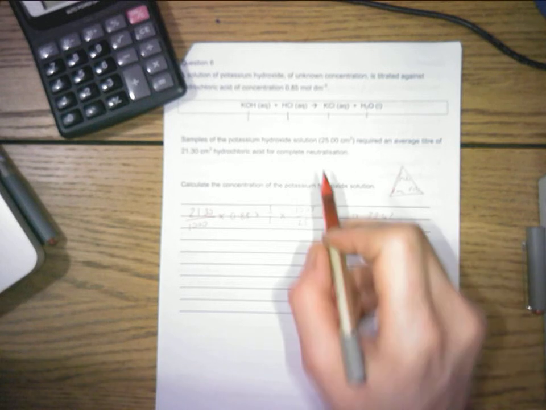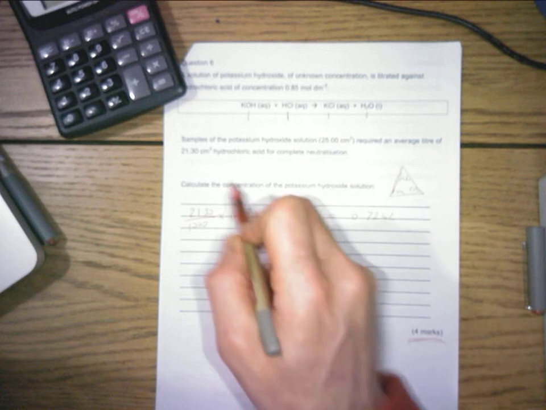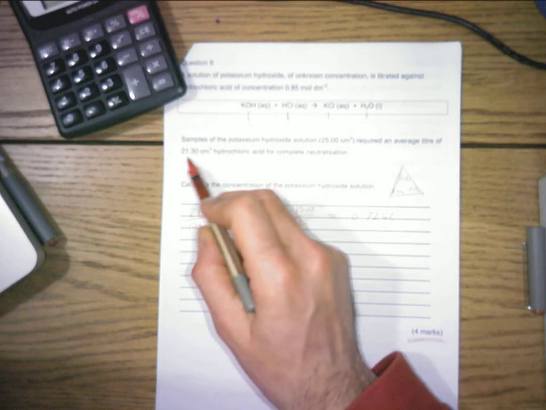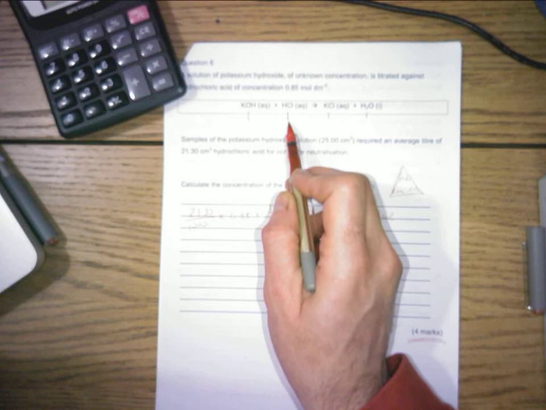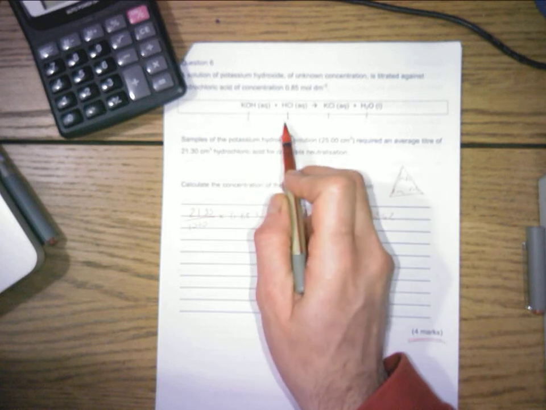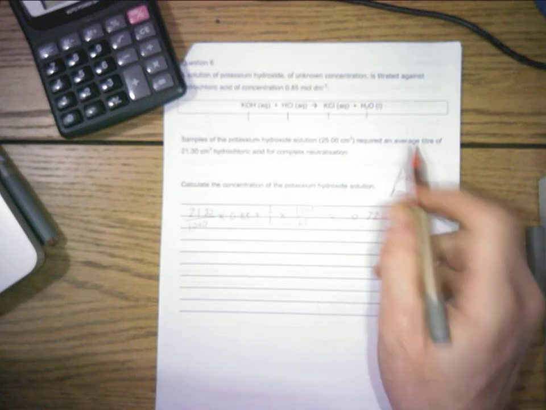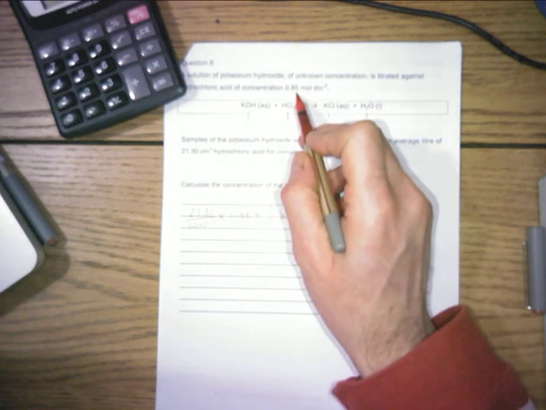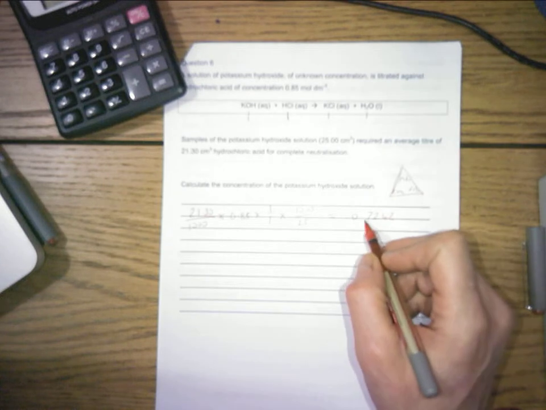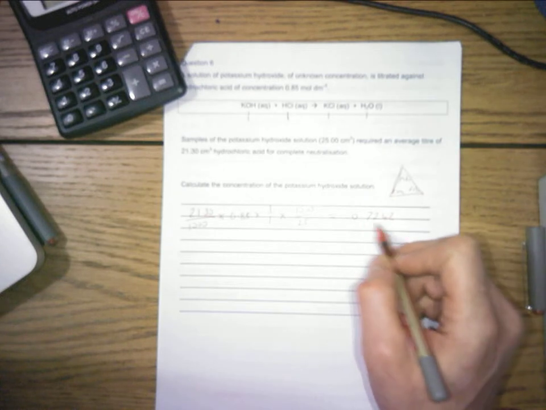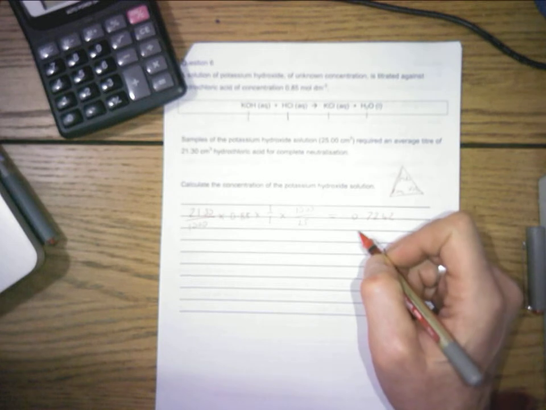Now you know that 25 cm cubed is neutralising roughly the same volume of acid, and you know that it's roughly a 1-to-1 reacting ratio. So you should be expecting a concentration to be roughly the same. Your acid was 0.85 and we've just worked out a concentration of 0.72. They're very, very similar, aren't they?